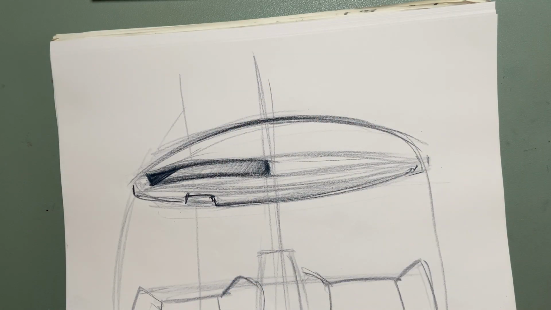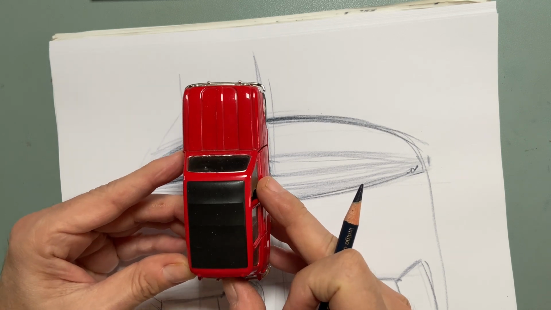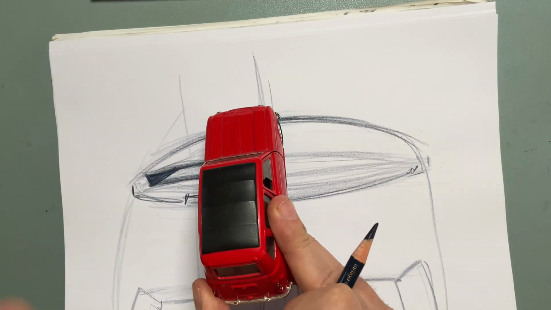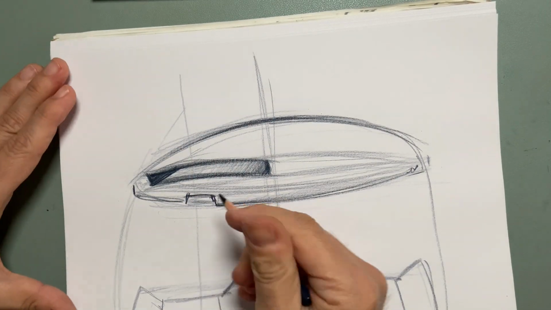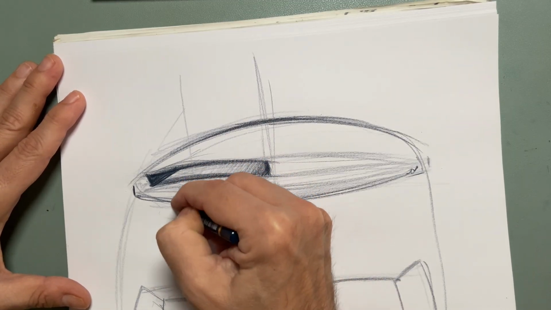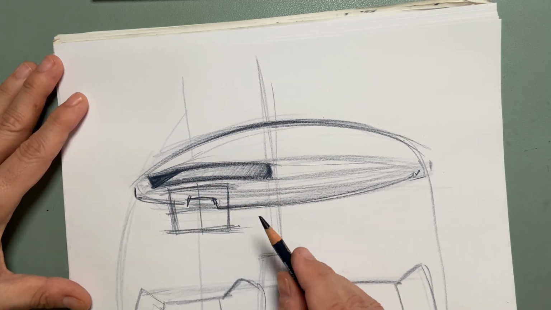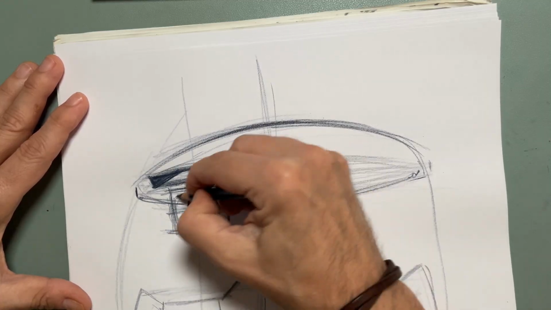Just to give you a better example, this is a straight top view. It's going to be slightly like that, okay? So that we can see the dashboard, but from a top view. Then, again, I put my square and I draw my ellipse inside.